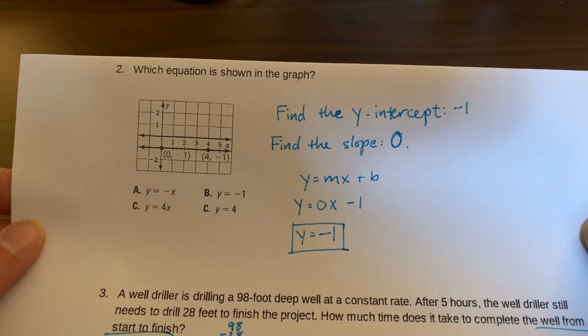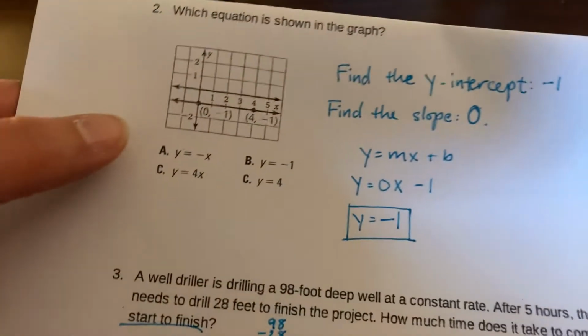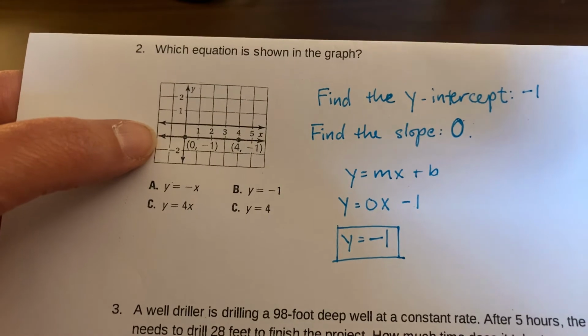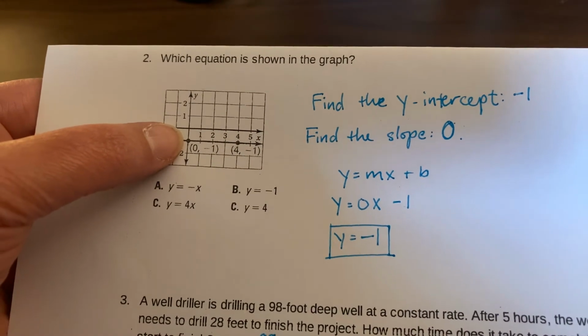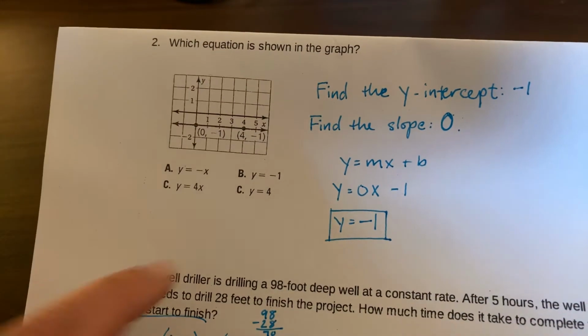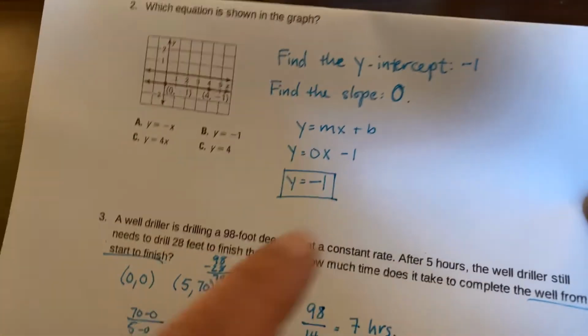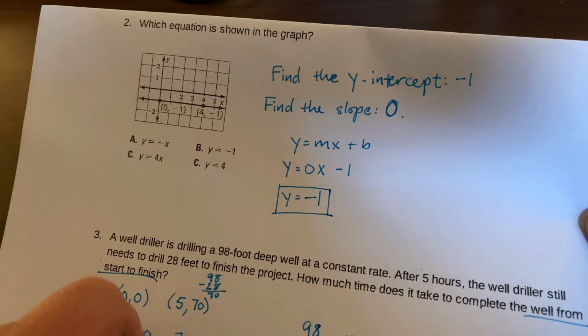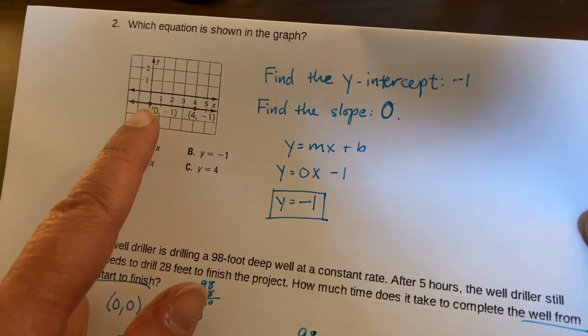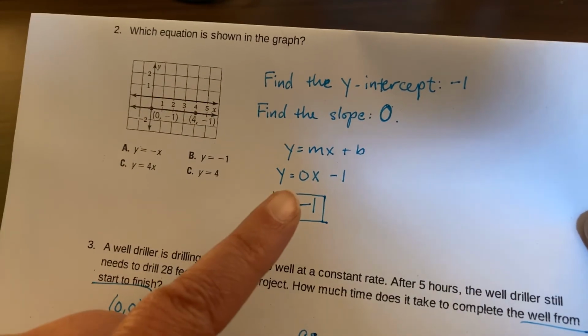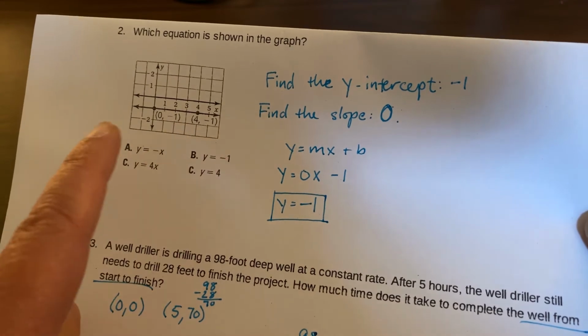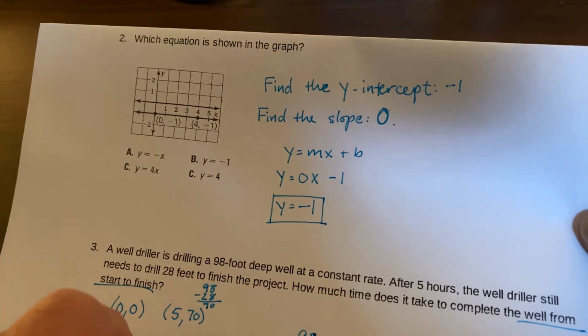And then we have, which equation is shown in the graph? If you can see here, this is a horizontal line. It passes through the points 0, negative 1, and 4, negative 1. I have a couple steps for us here. To find the y-intercept, that would be negative 1. And find the slope. If you remember, all horizontal lines have a slope of 0.